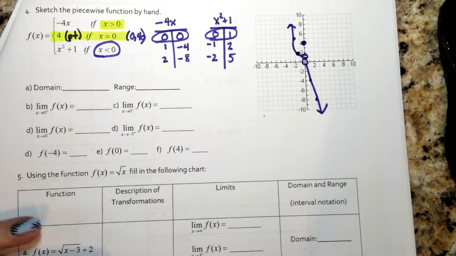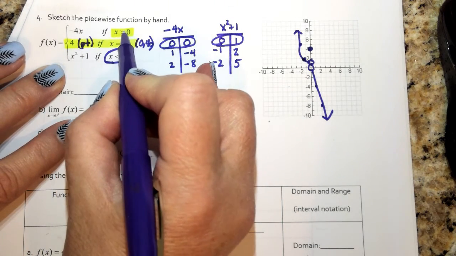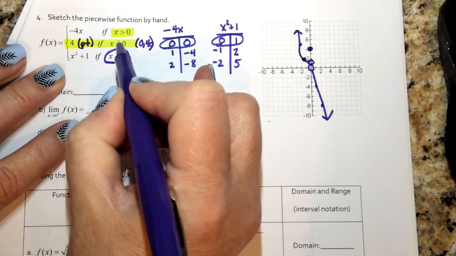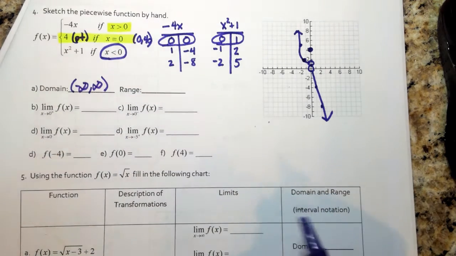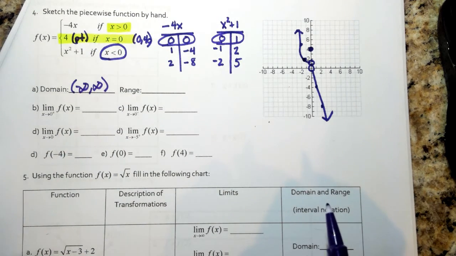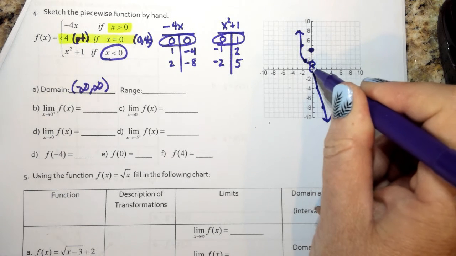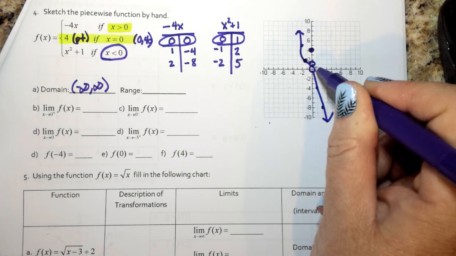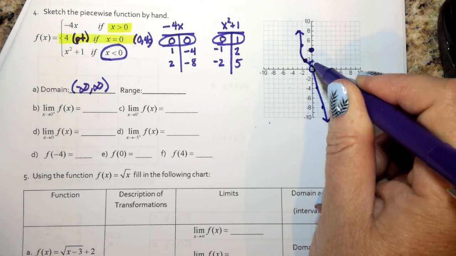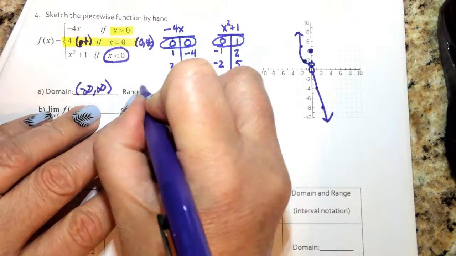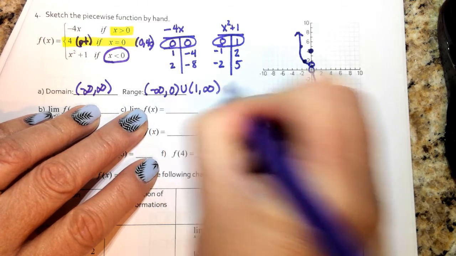So now for the domain, you pretty much have the domain right here. All real numbers greater than 0, all real numbers less than 0, and we're actually including 0. So the domain is all real numbers. Now range. If you look at the graph, notice the graph is coming from -infinity to 0. But then notice there is a break. 1 is not included in the range. So you have to split the range from -infinity to 0, and then from 1 to infinity.